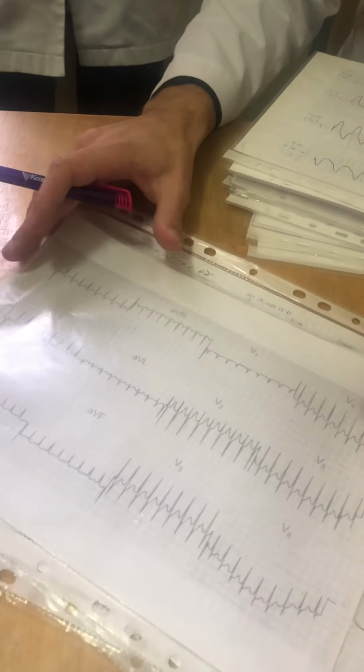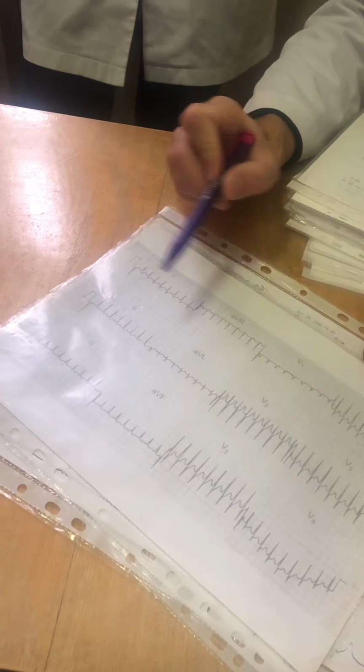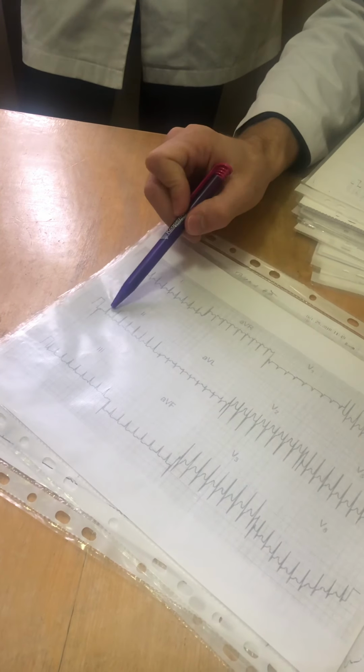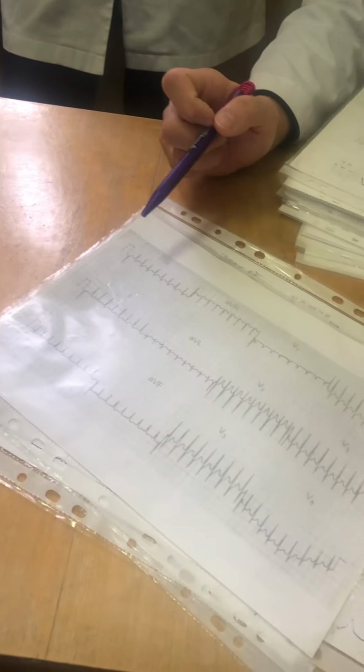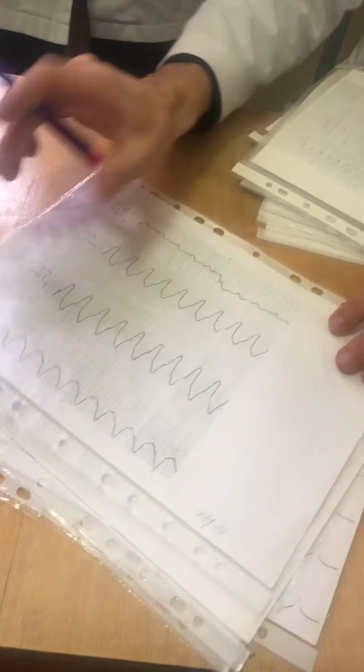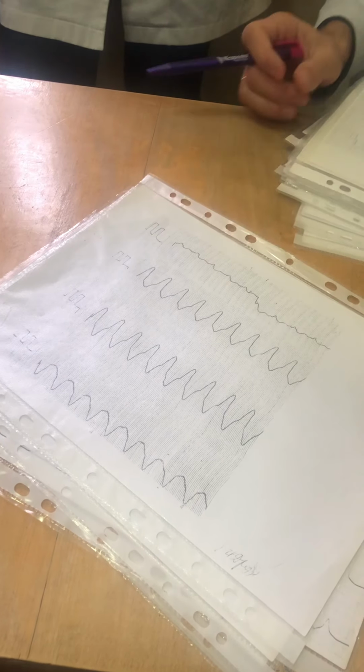You can see tachycardia and thin QRS complexes. Tachycardia with thin complexes, it is a supraventricular tachycardia. Tachycardia with wide and deformed QRS complexes. It is a ventricular tachycardia. Same. Wide complex with tachycardia. Ventricular tachycardia.